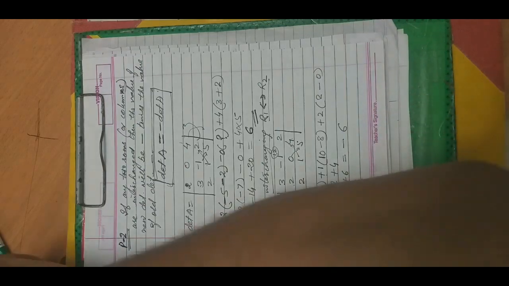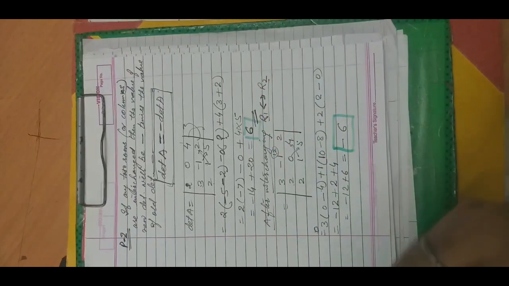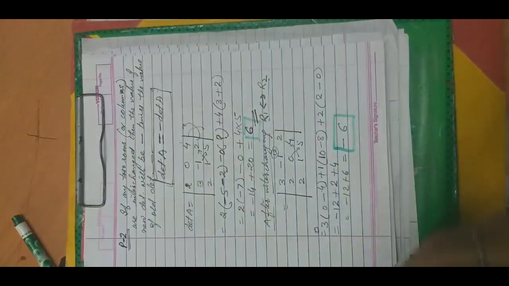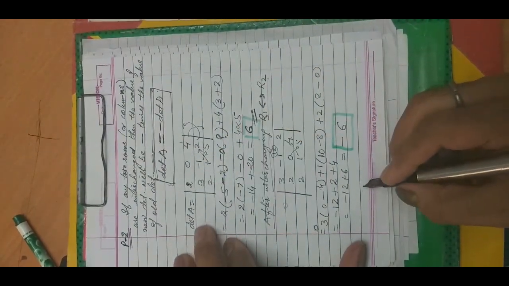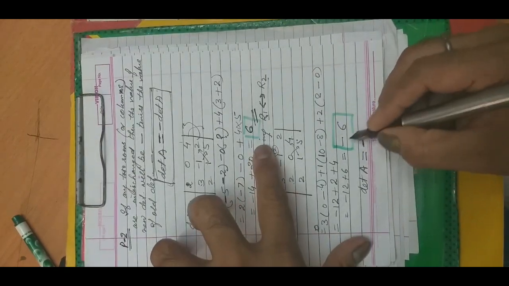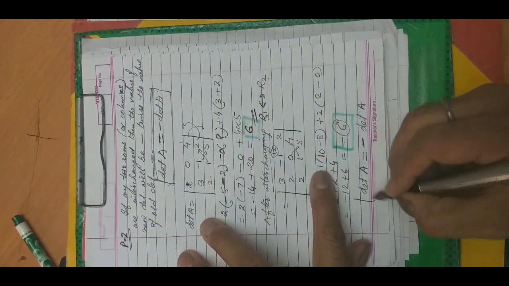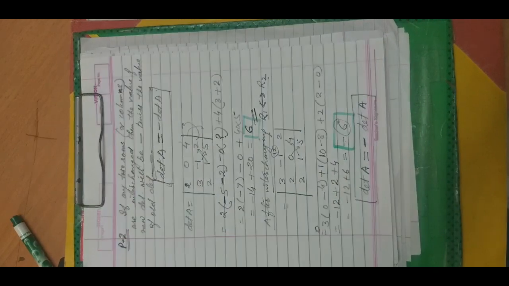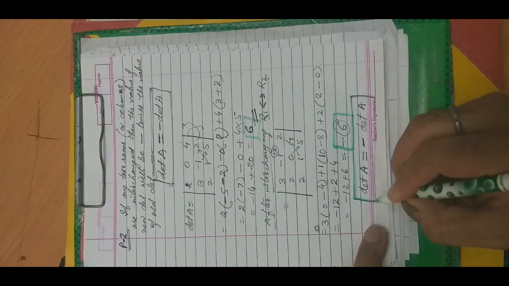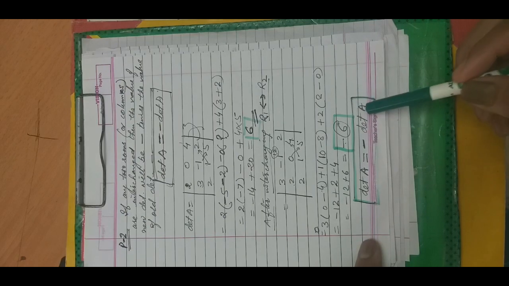So just look at here, this minus 6 and this plus 6. So what you can say, that this 6 is what? Determinant A. Determinant A is what? 6. So we are going to write determinant A is equal to minus times 6, which is also nothing but determinant A. This is the rule number 2, property number 2, that if any two rows or any two columns are interchanged, then its value will be minus times this thing.